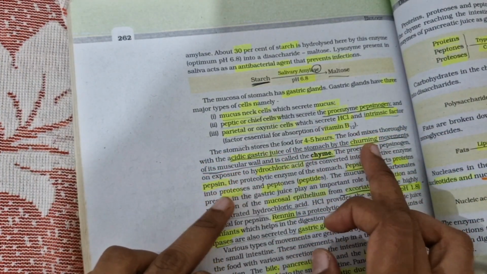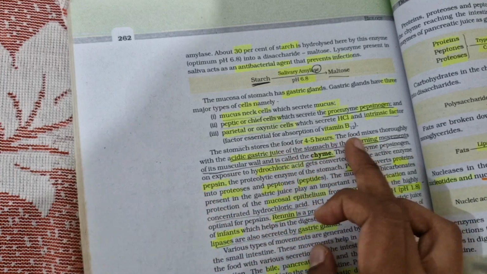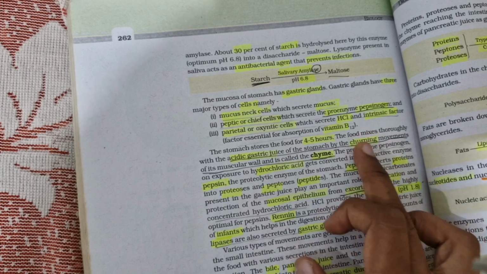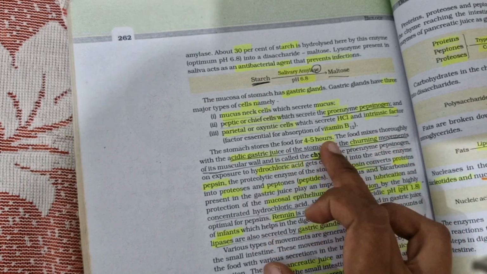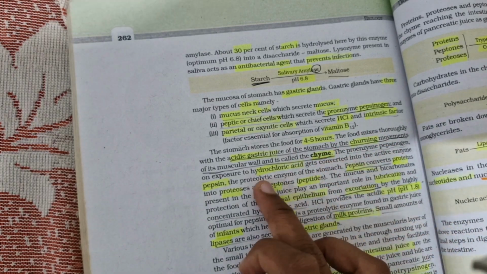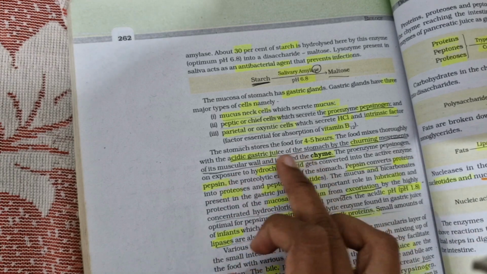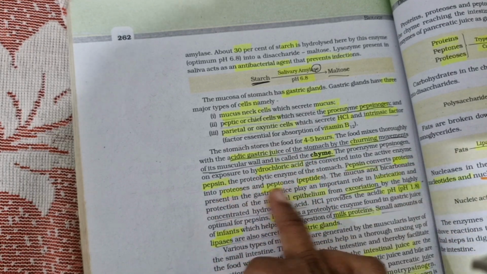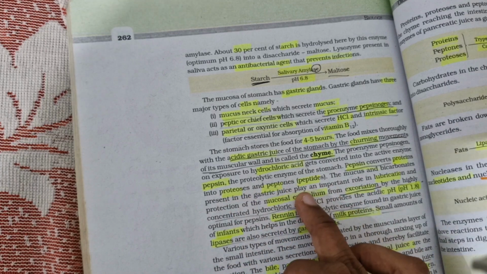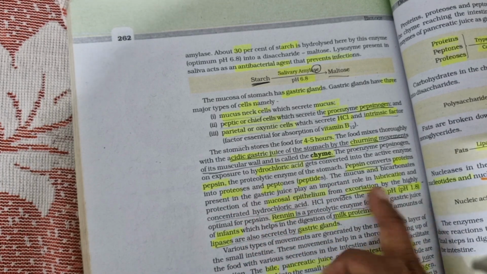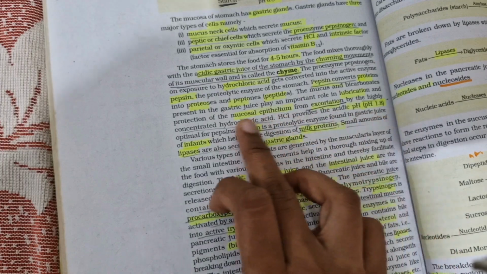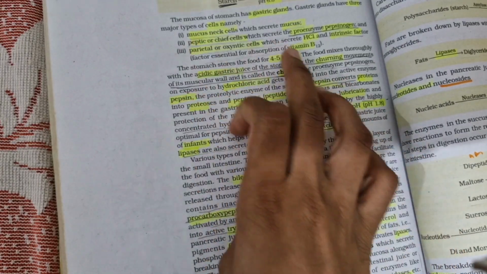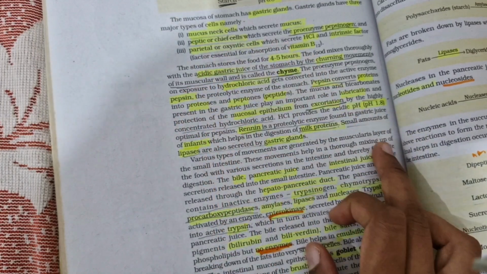Food stays 4 to 5 hours in the stomach, and there will be gastric acid secretion. The movements in the stomach are known as churning movements, and the food coming out of the stomach is known as chyme. Because of exposure to hydrochloric acid, pepsinogen is converted into pepsin, and pepsin breaks down the proteins into proteoses, peptones and peptides. The mucosal epithelium is protected by the mucus secreted by goblet cells or mucous neck cells.